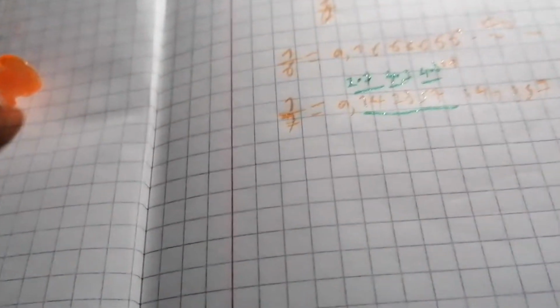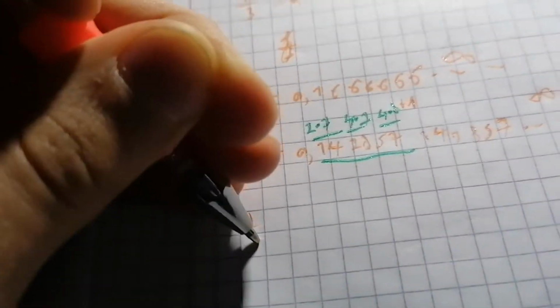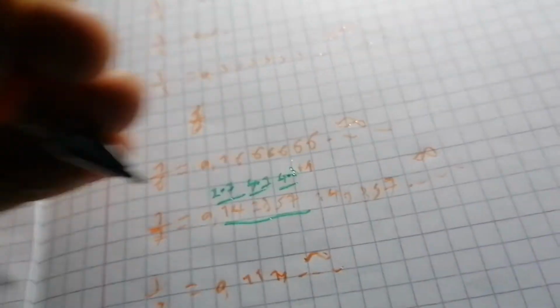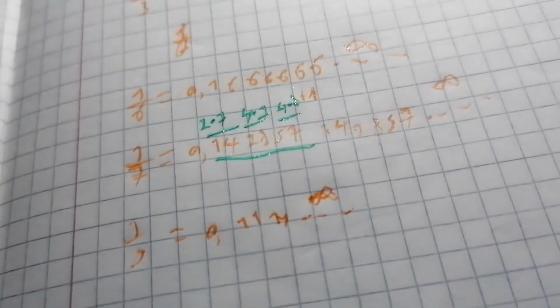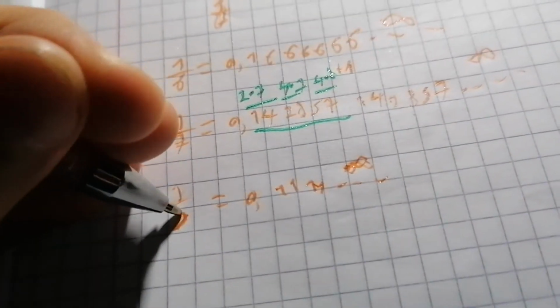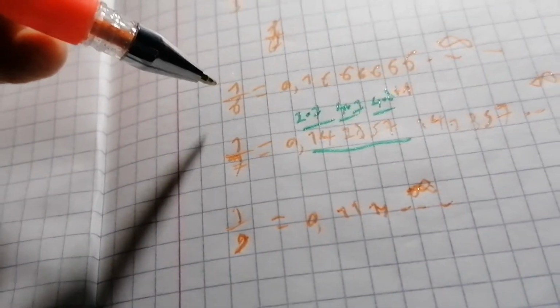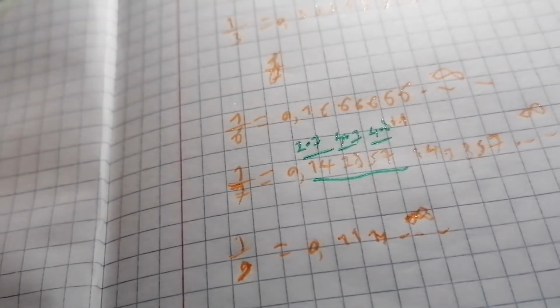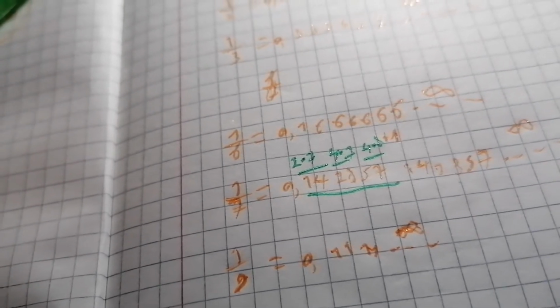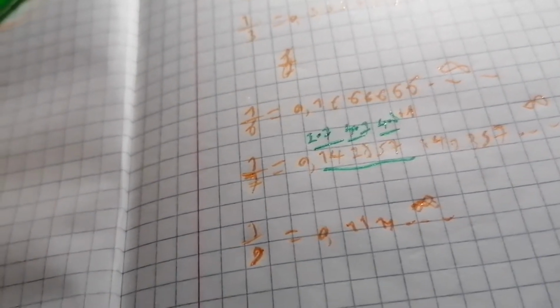Then we have 1/9, which is 0.1111, and so on. So these are the infinite repeating fractions, and of course there are infinitely many, but these are the fractions that have the denominator smaller than 10. Of course we could include 1/10, but that's a nice number, 0.1. But what if we would count in base 12?